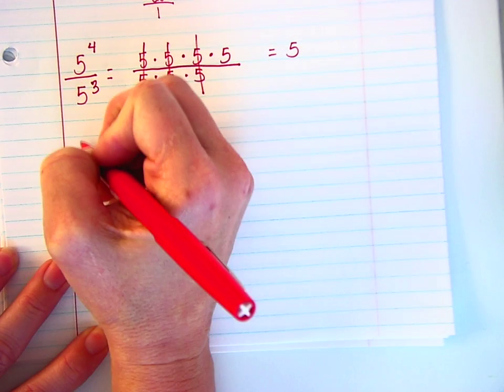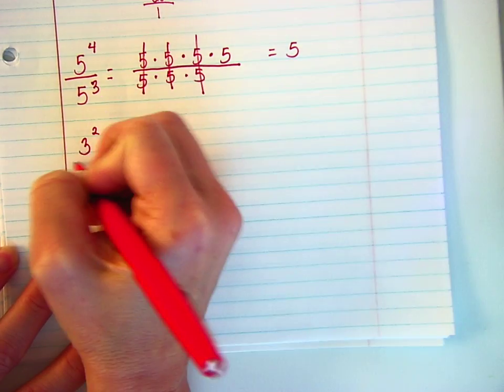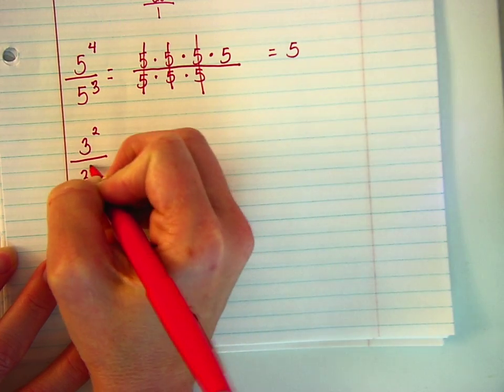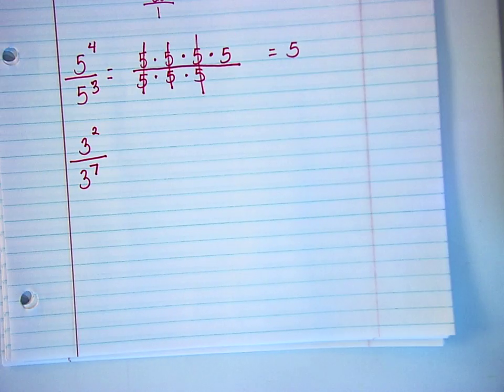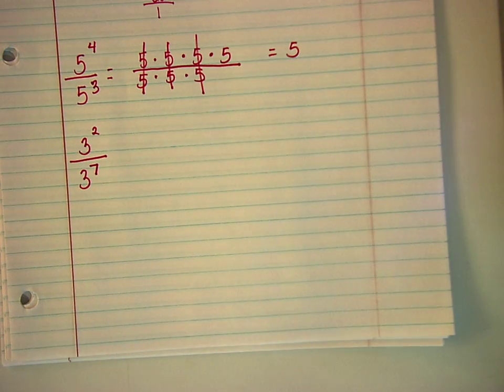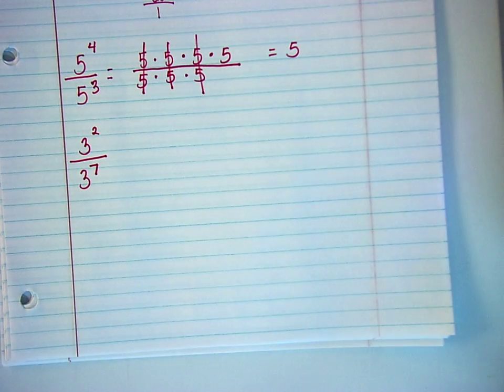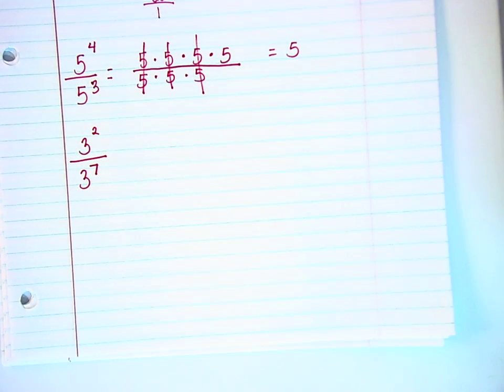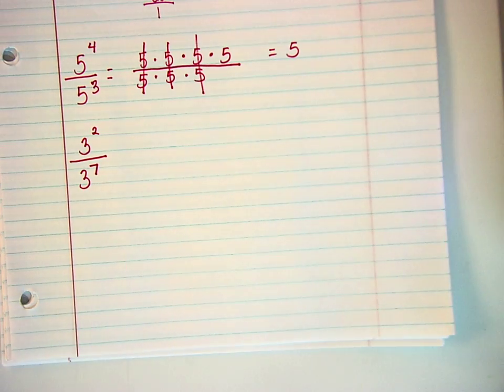I have 3 to the power of 2 over 3 to the power of 7. Okay? Would you simplify it?